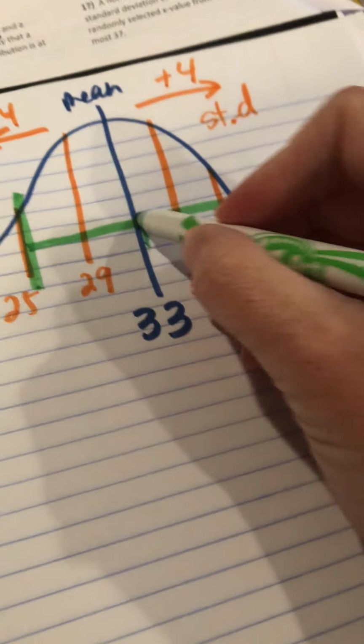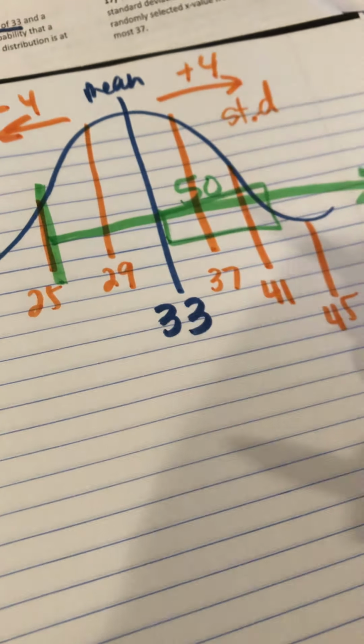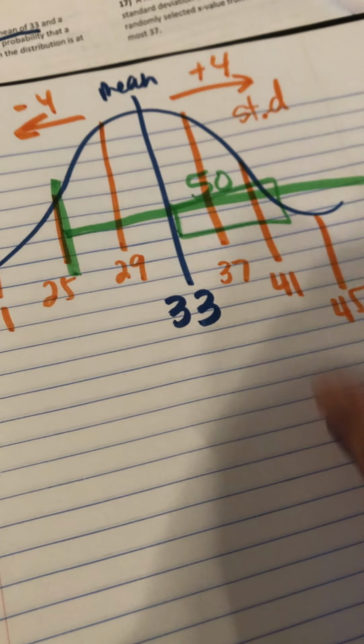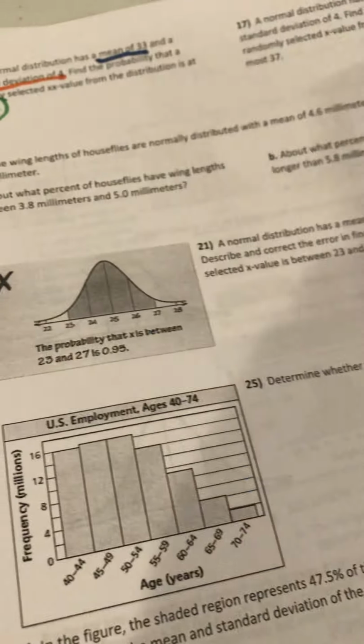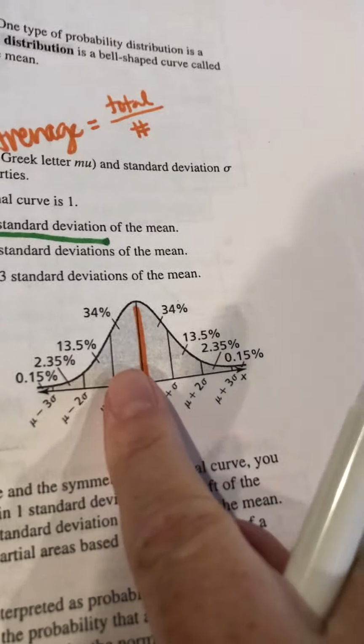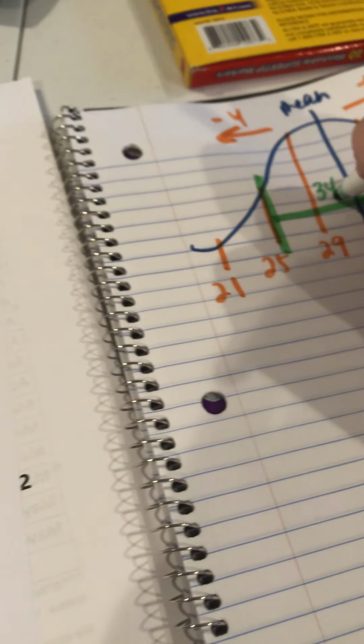Well, we just said that this is 50% of the data. That takes care of a lot of it. Gonna want to come back to those numbers real quick. So again, Miss Cooper is checking this. I think you should as well. We knew that was 50 on this side, and then I've got my 34 and then my 13.5.